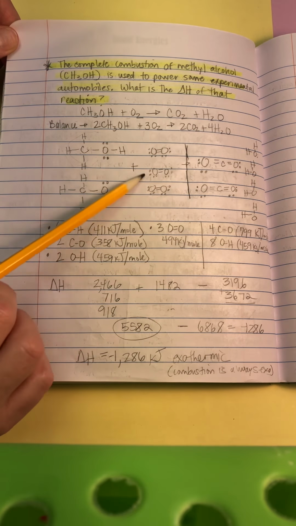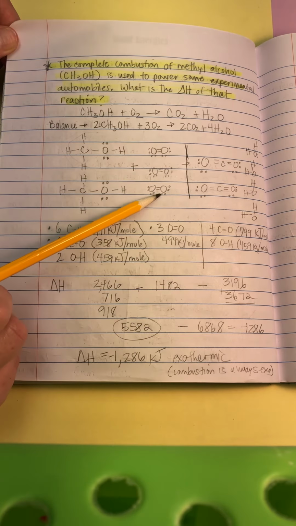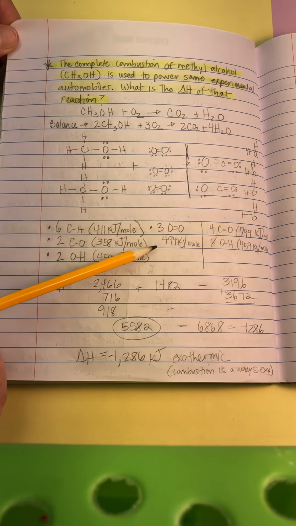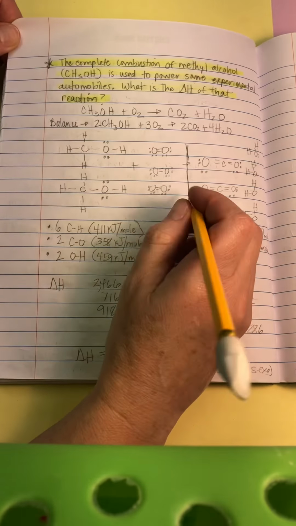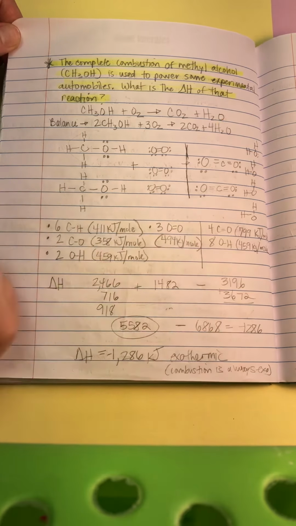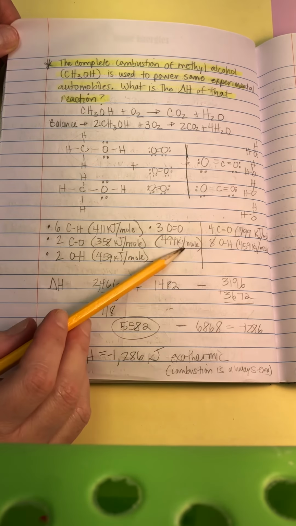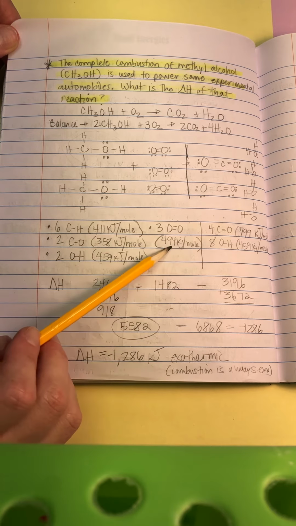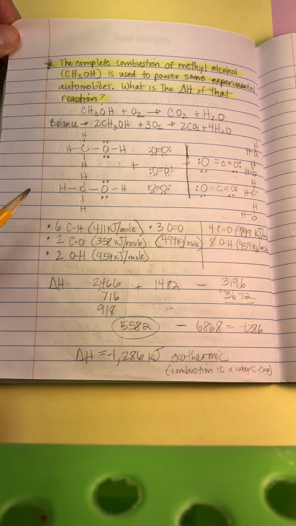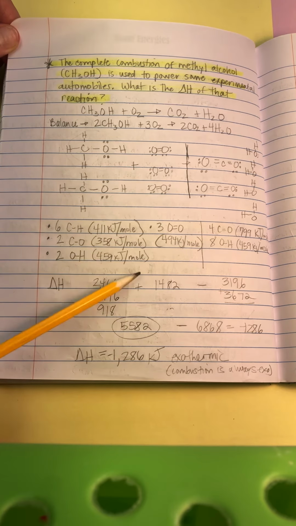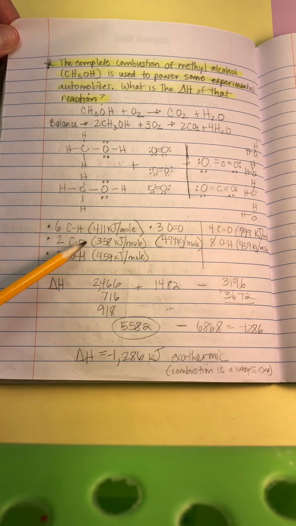And then don't forget this one here. I've got these double bonds. So double bonded O's are going to have the energy of 494 kilojoules per mole. And so then I would obviously have to multiply that by 3. And so when I did my multiplication, I would come up with these numbers.